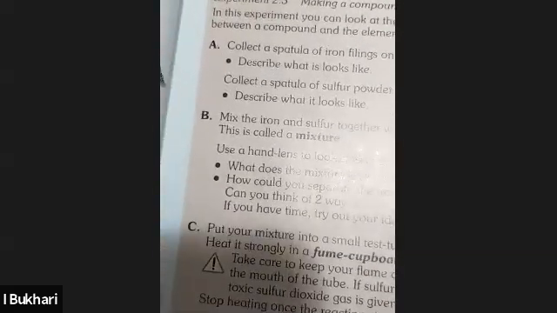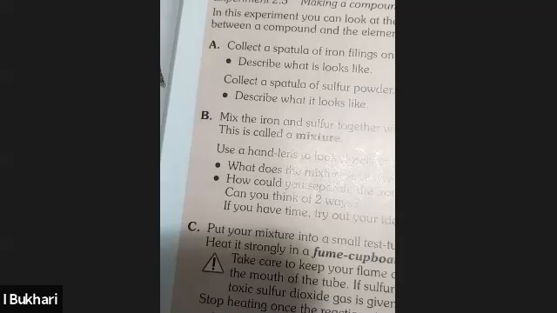Who knows what a fume cupboard is? Urwa bin Masood? Yes, Urwa? What is a fume cupboard? Okay, Atika, you tell me. Yes?